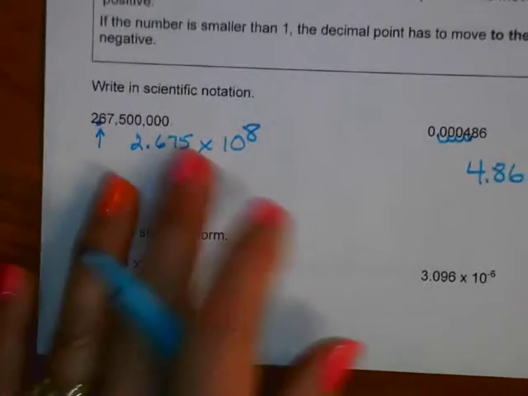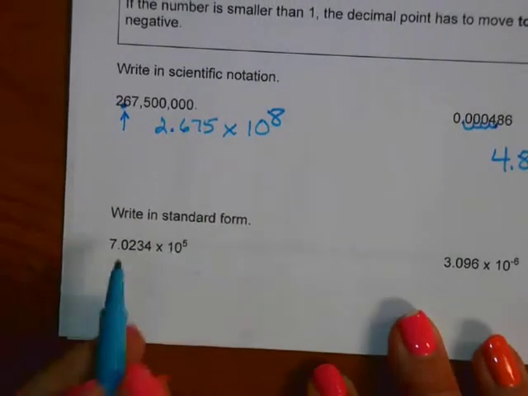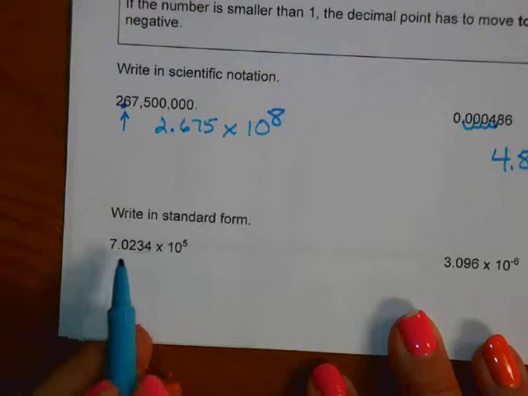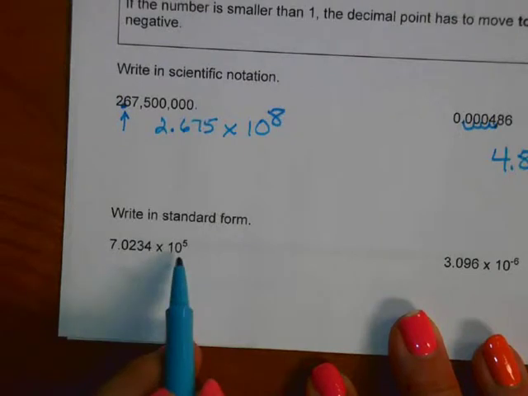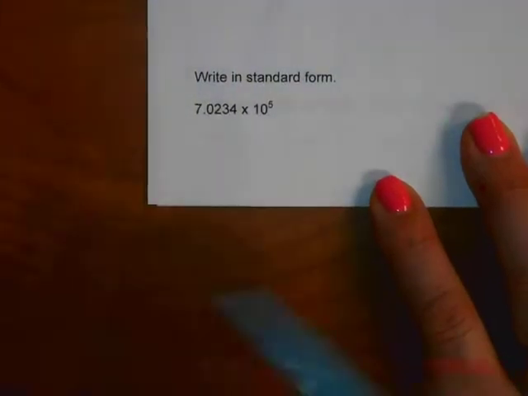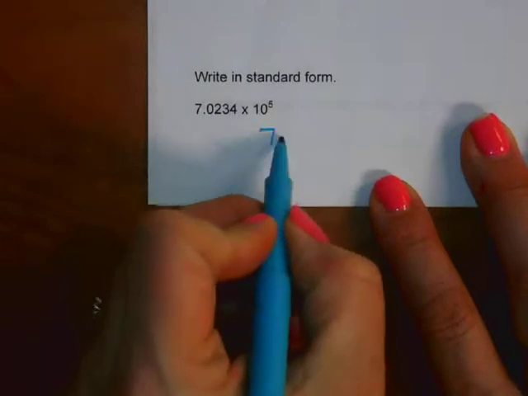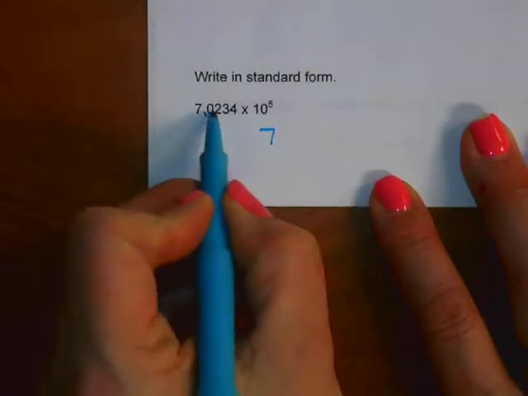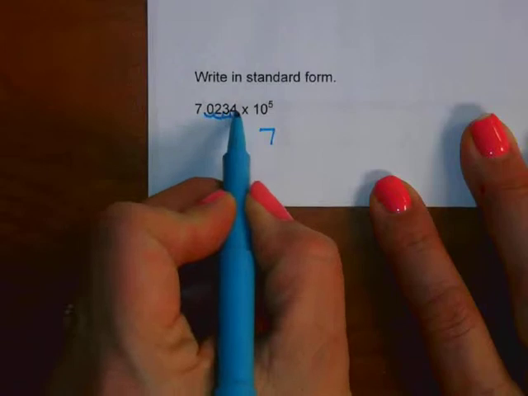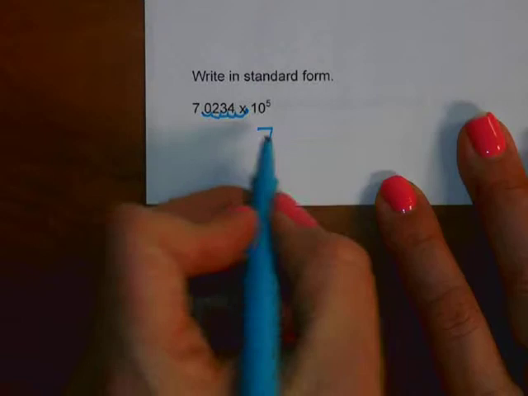All right, so now we got to take this and write it in standard form. We're going to move it. It's going to be moving the decimal how many places? 5 times which way? To the right, because we're going to make it bigger. We're multiplying by 10 every time. So it's going to be 7. Wait a minute, hold on. 1, 2, 3, 4. Oh, I got an extra spot. What do I fill it with? A 0.